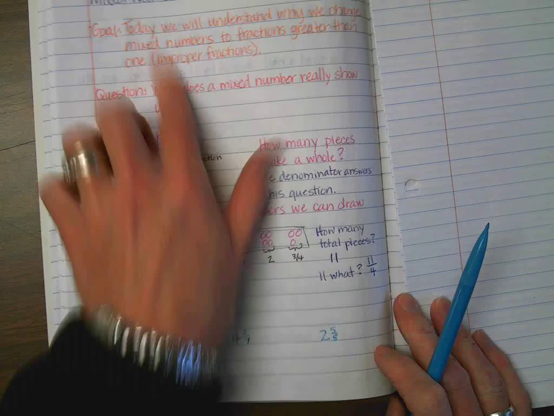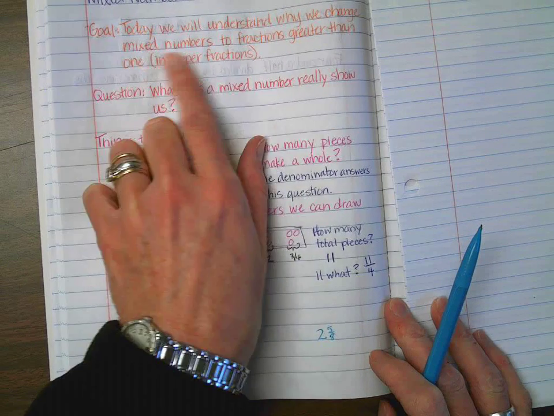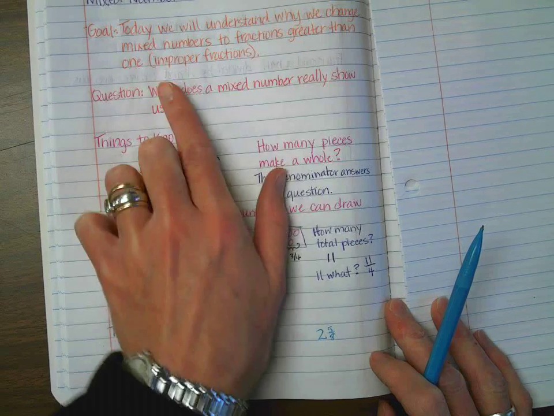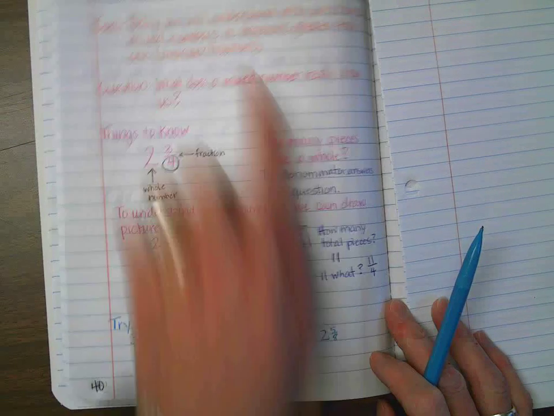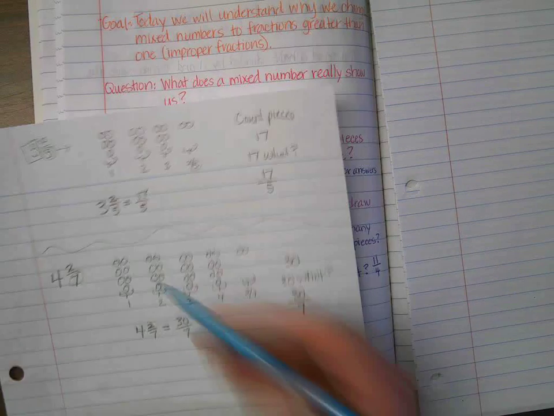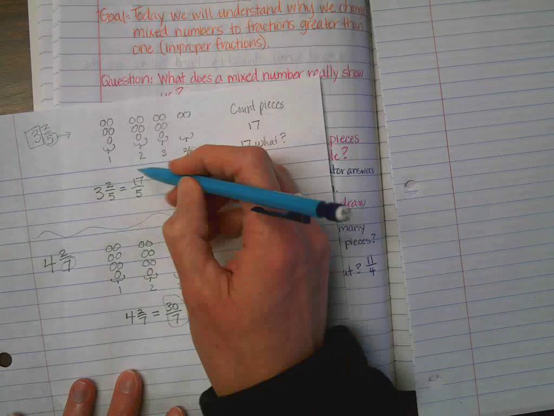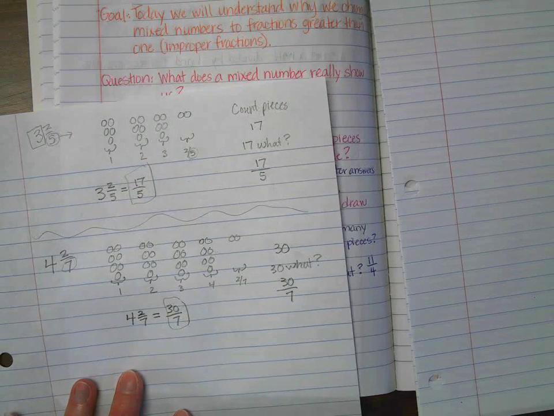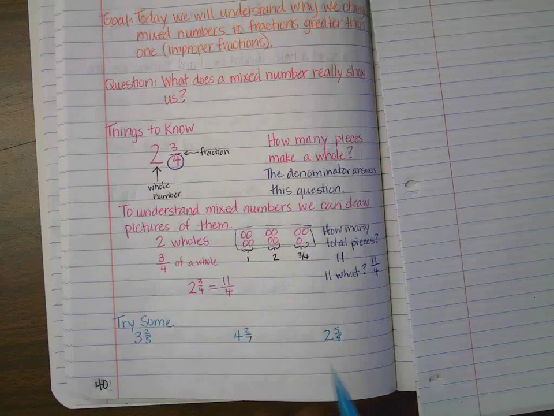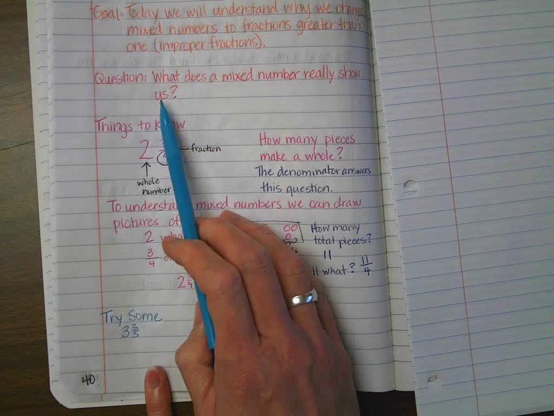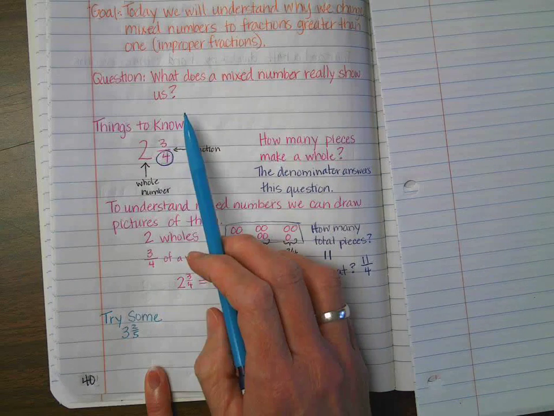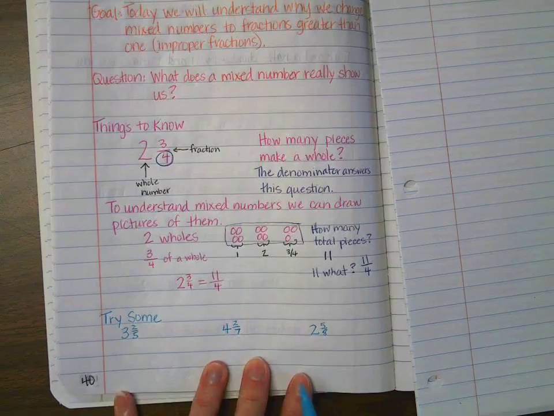Let's go back for a minute just to talk about, today we will understand why we change mixed numbers to fractions greater than 1. The reason why we do this is because once they are in this form, then we can use this form to do other things. So that's the reason why. You have to answer this question, though. What does a mixed number really show us? You have to answer that question.